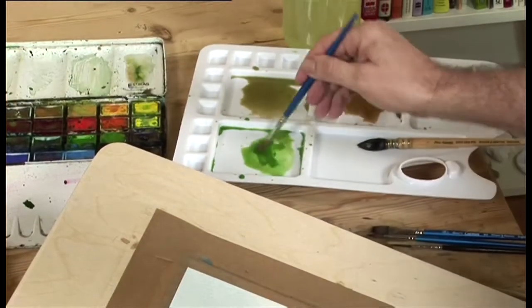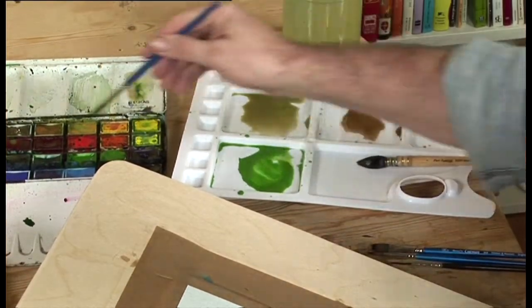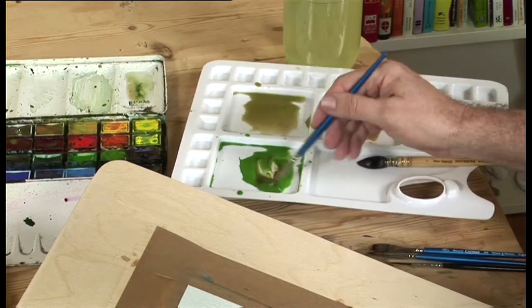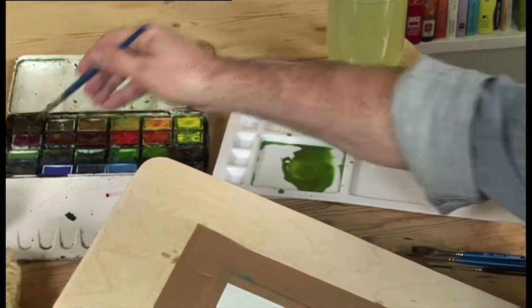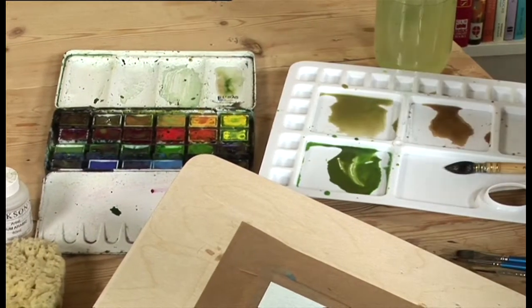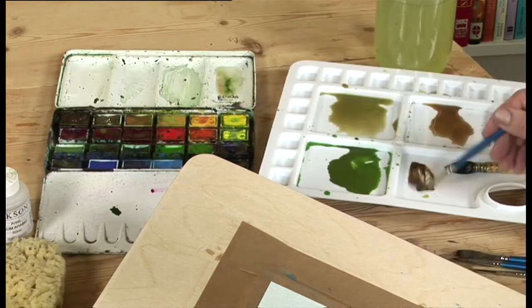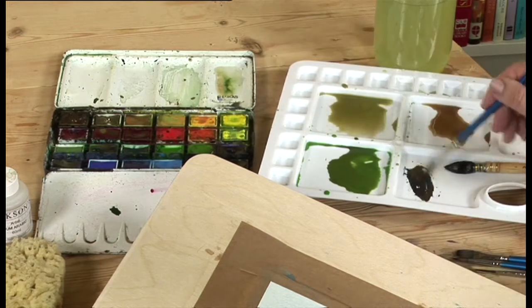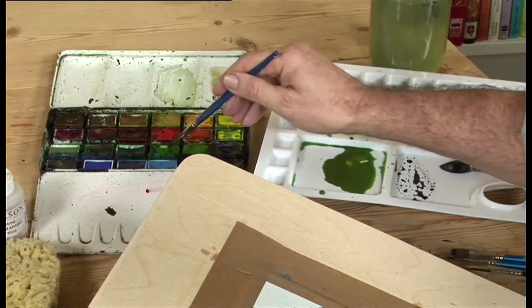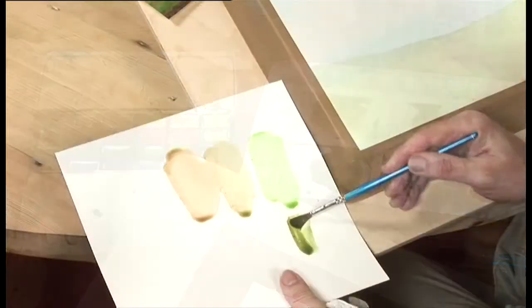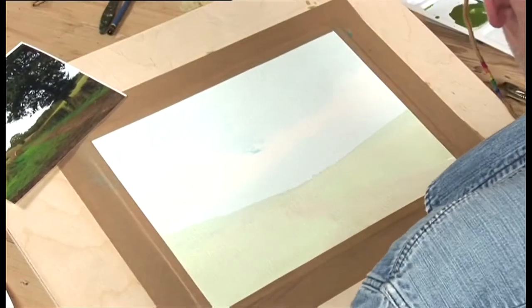It's time now to add the trees. Modify the first of the washes used for the ground by adding more sap green plus some burnt umber to get a dullish green. Also mix a small amount of stronger green from sap green and burnt umber alone. As usual, test your mixes on a separate sheet of paper.